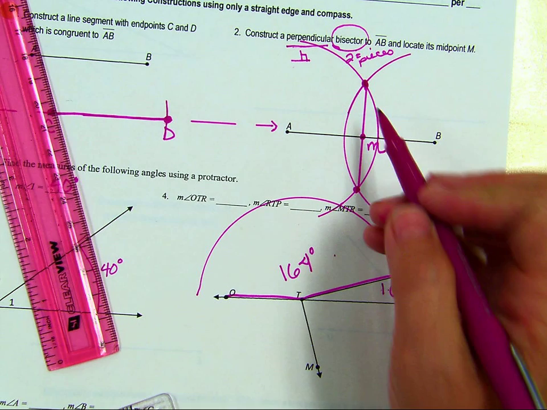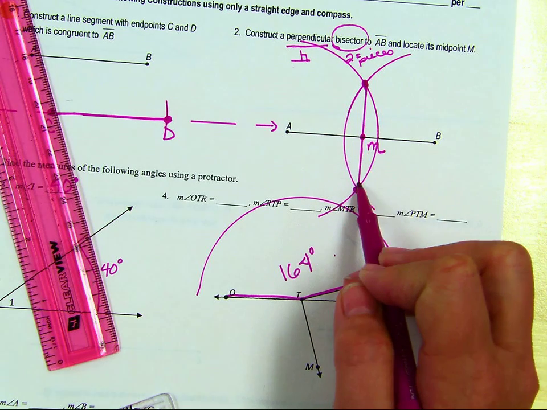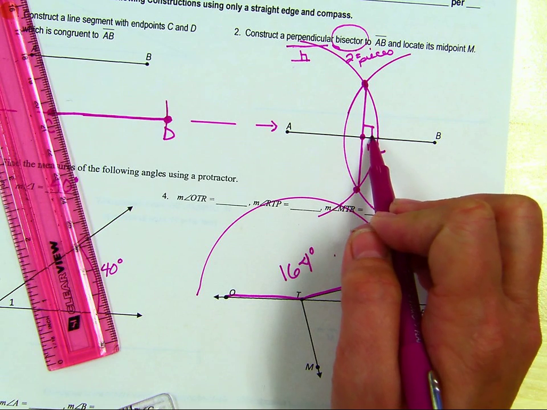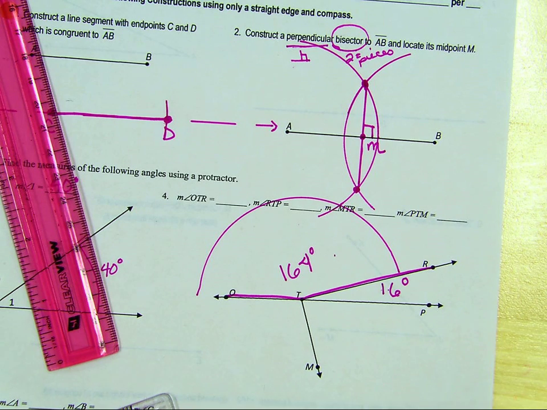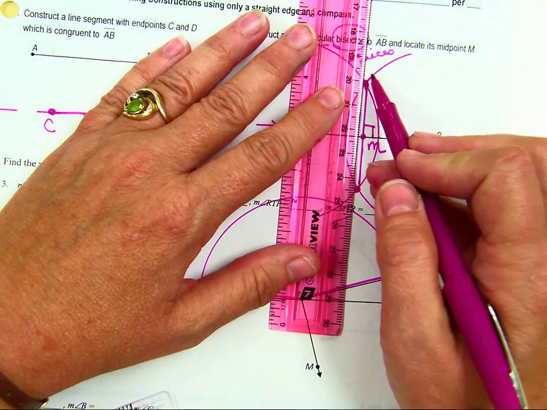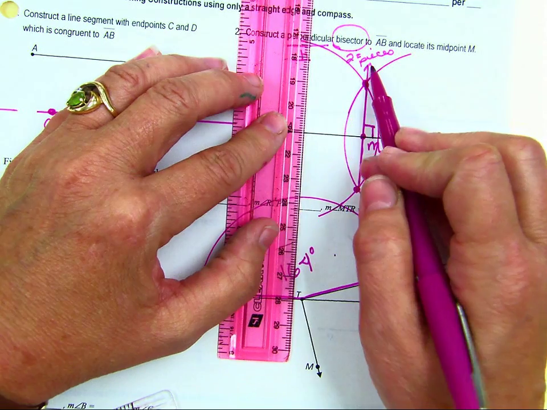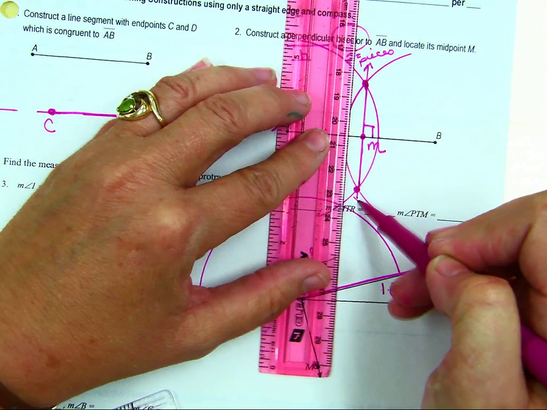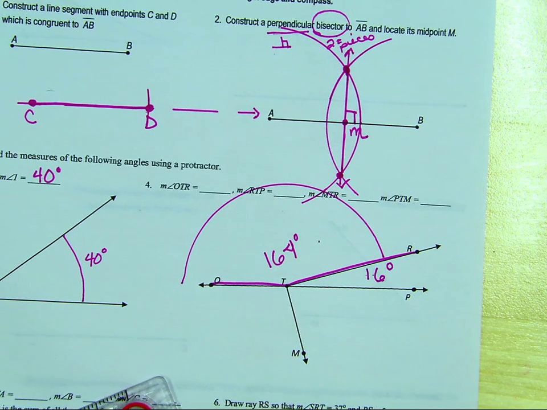Also so happens that this line is perpendicular to AB. So I have constructed the perpendicular bisector. I made it a segment. I could have just as easily made it a line that bisected AB. Pretty cool, huh? All right.